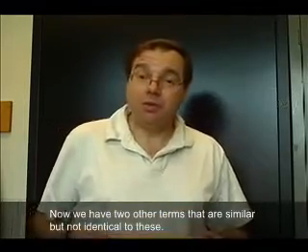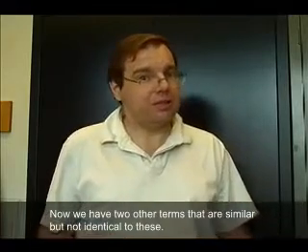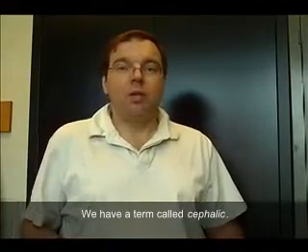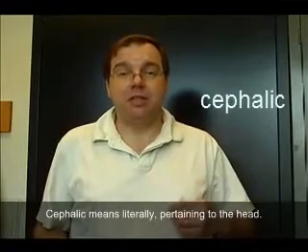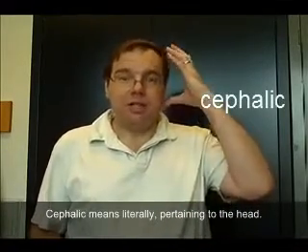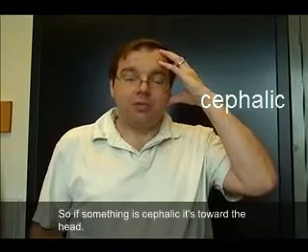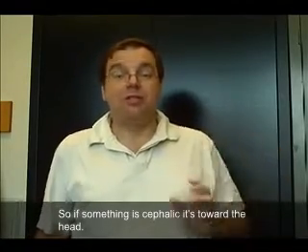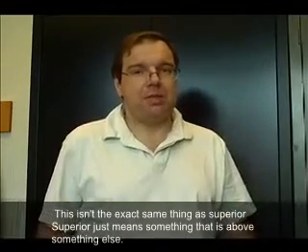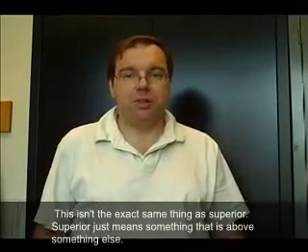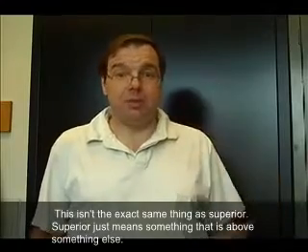Now we have two other terms that are similar but not identical to these. We have a term called cephalic. Cephalic means literally pertaining to the head. So if something is cephalic, it's towards the head. Now this isn't exactly the same thing as superior. Superior just means something is above something else.